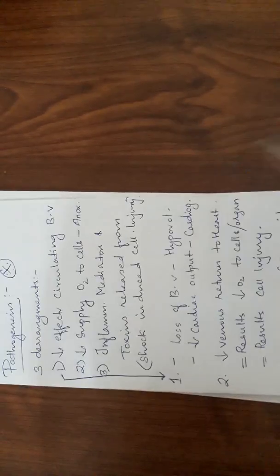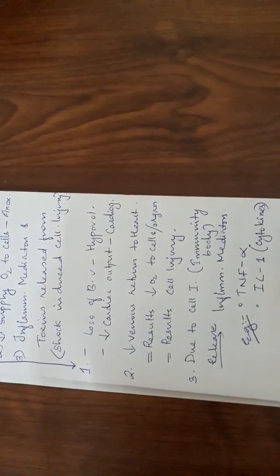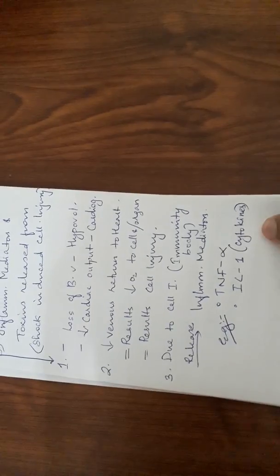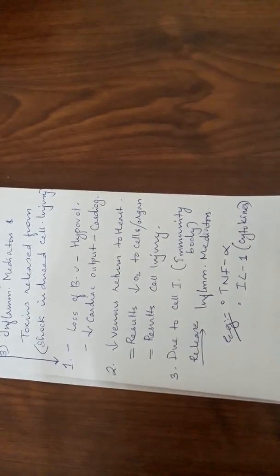So then we will explain these three points. The first point, as we told, is effective circulating blood volume. The loss of blood volume, two factors are there in that. One is loss of blood volume, that is hypovolemic shock, and second one is reduced cardiac output, that is cardiogenic shock. Second, we told is reduced supply of oxygen to cells.